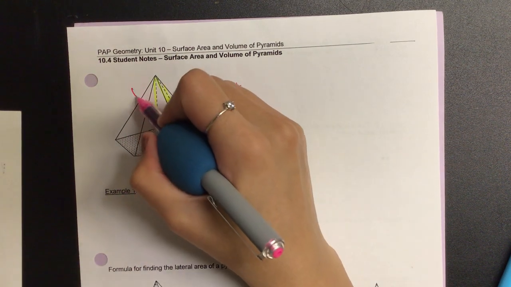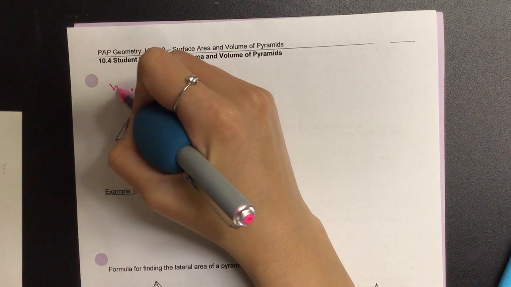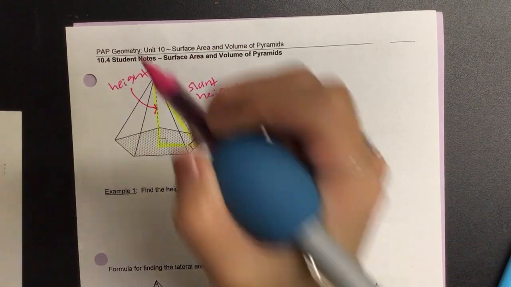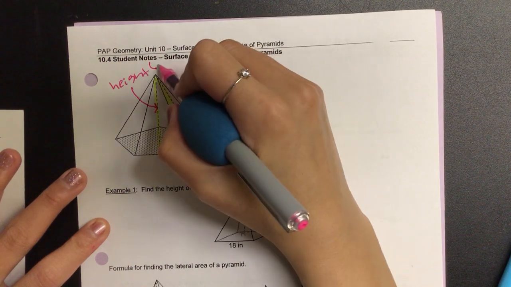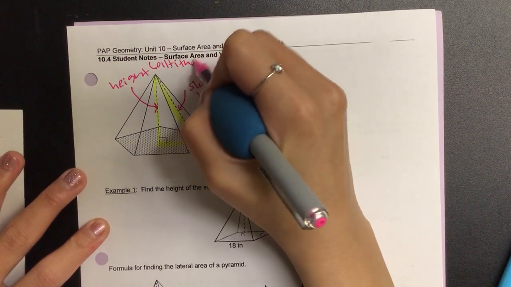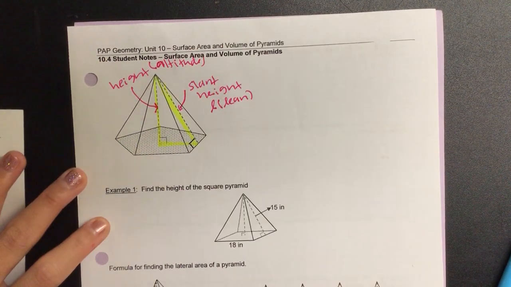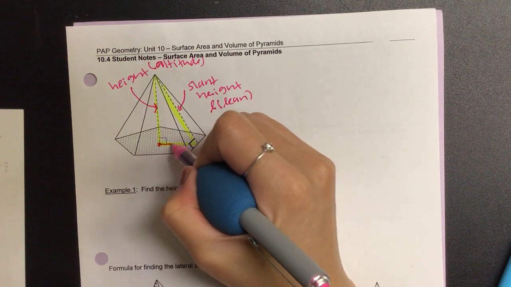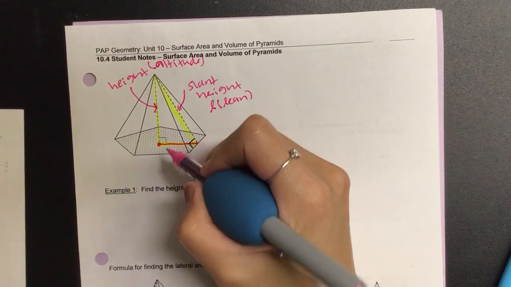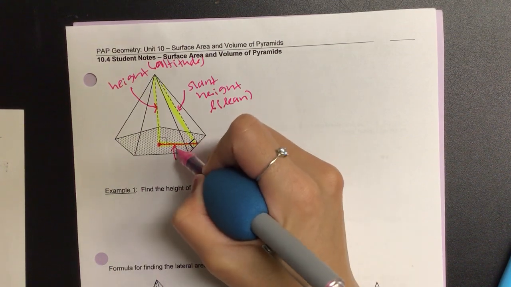And then this right here is the height of the pyramid, which is always perpendicular to the base. What's another word for height? Altitude. Good, altitude. And then, do y'all remember the word from the center to the side that's in a regular polygon? Apothem.